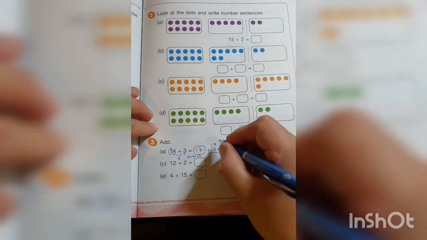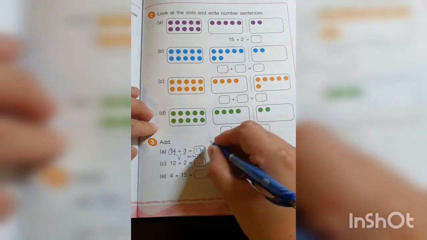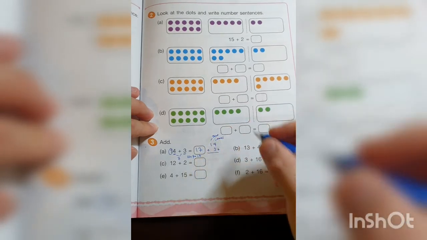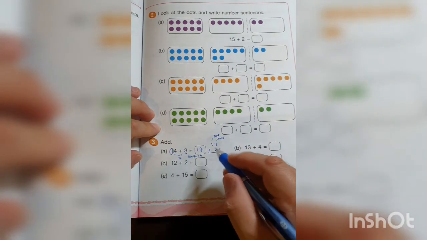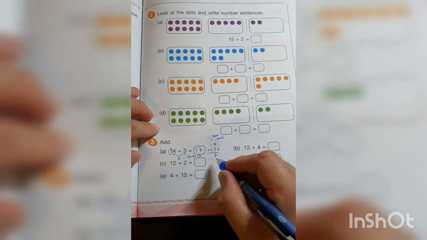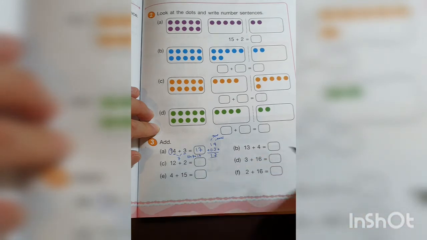So anyway, these are ones, singles, and this is tens. Okay, so you start with the ones, 4 plus 3, 7, and then 1 plus basically 0, 1 plus 0, 1, 17. So this is the shortcut method.